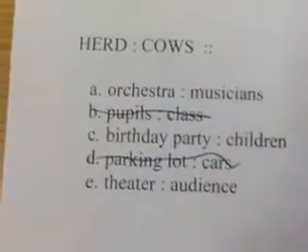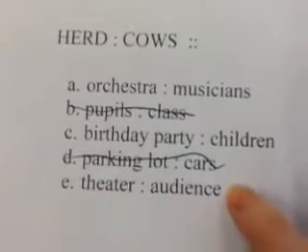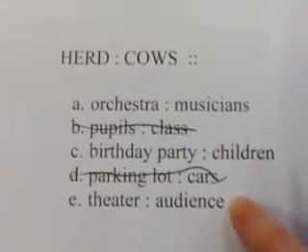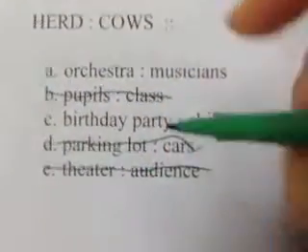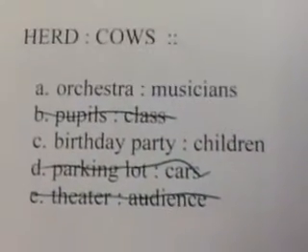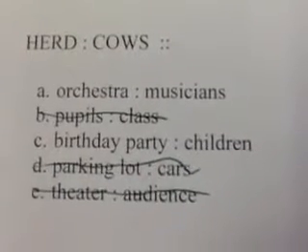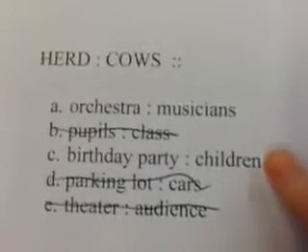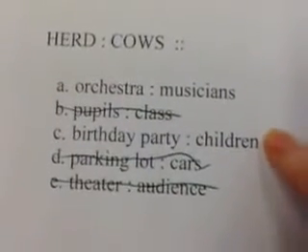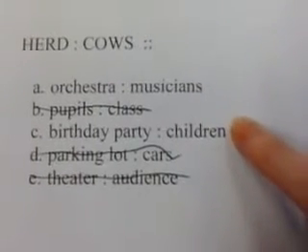And finally, a theater is made up of many audience. Now that doesn't sound right either to me. A theater is not made up of many audience. So I'm going to cross that one off too. All right, so we've got two left. An orchestra is made up of many musicians. I really like the sound of that. But I still want to think about this other one for a moment. A birthday party is made up of many children. How can I decide between the two of these? Which is my best choice?